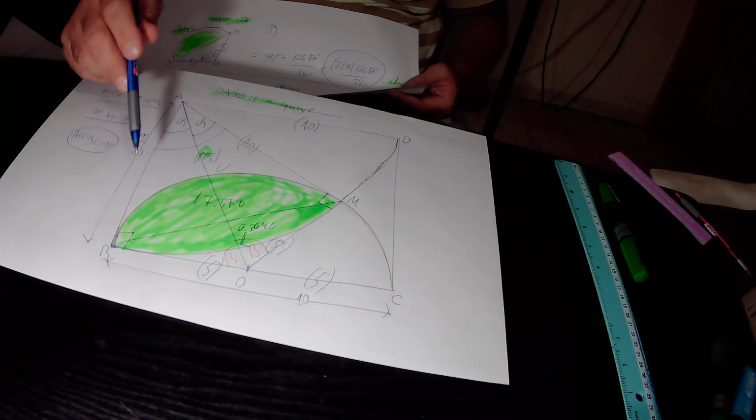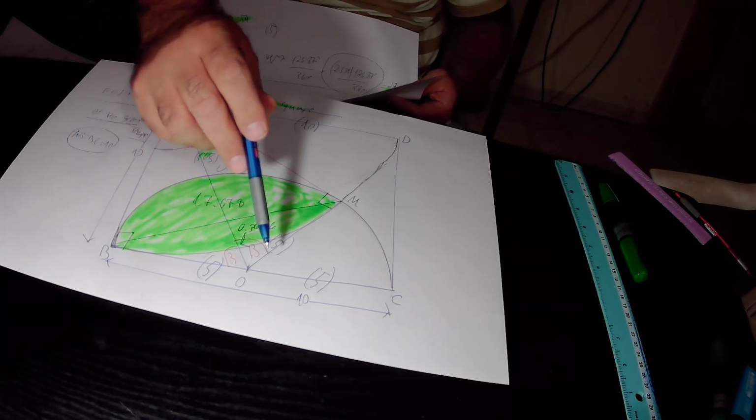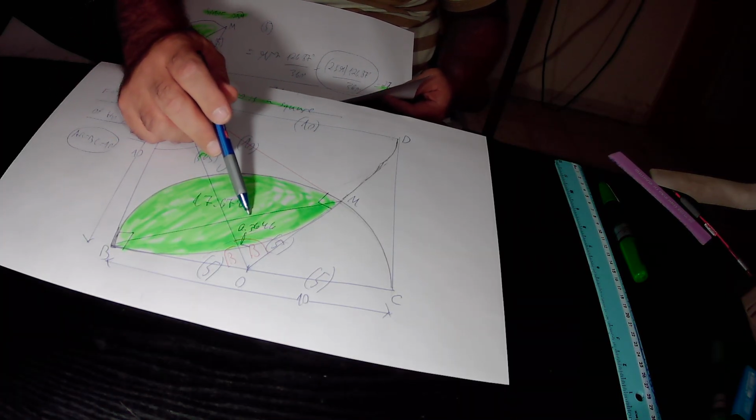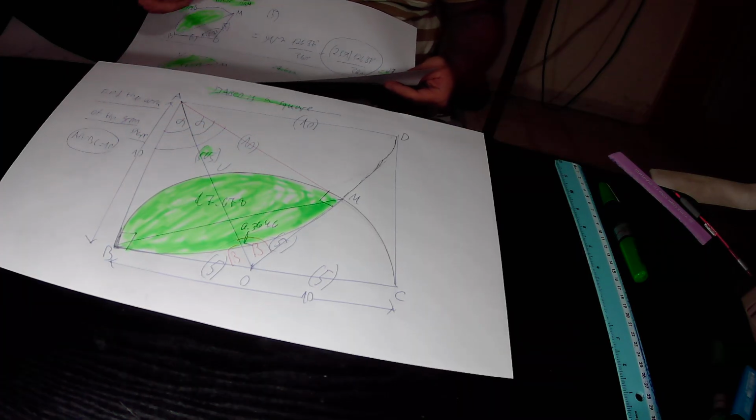And we have found out that the area of the lower segment BLM is equal to 6.3646 square units in size.